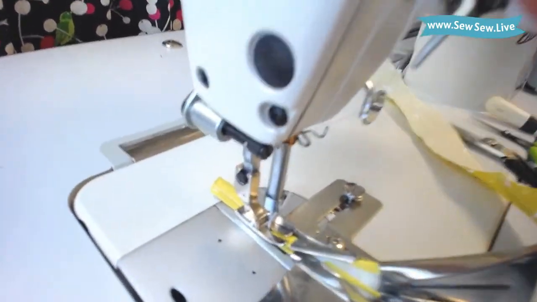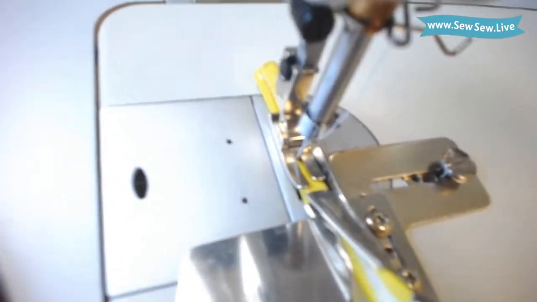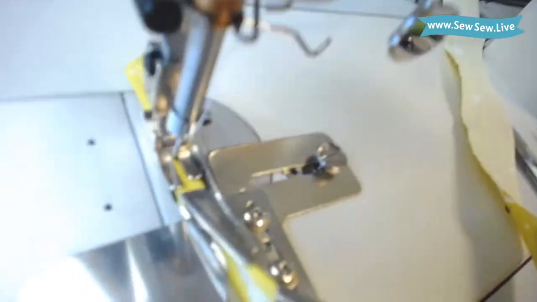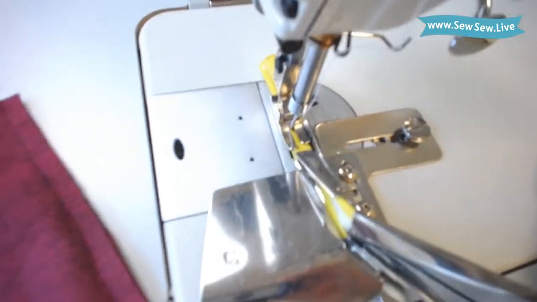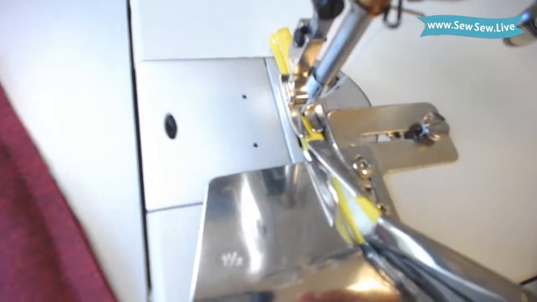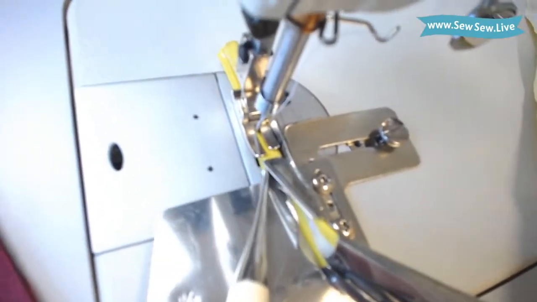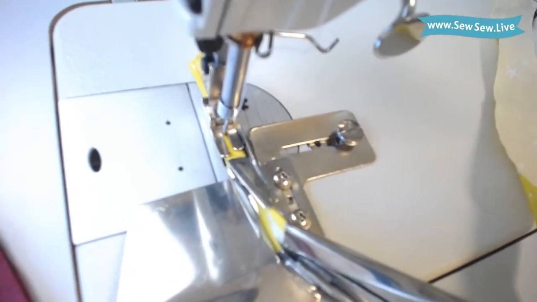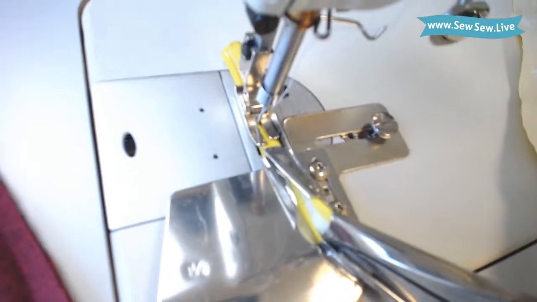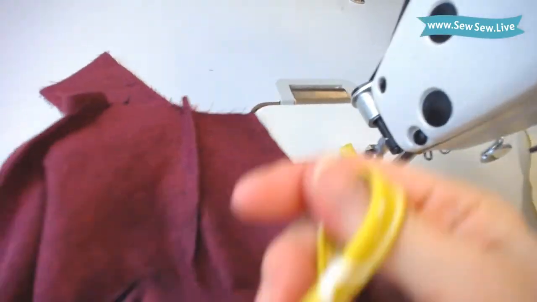And so now I've moved the whole attachment to the left. The focus is really terrible, but can you see, right here, this fold is now under this side of the presser foot, which is holding it down, which is really nice because I was getting that little turn up.